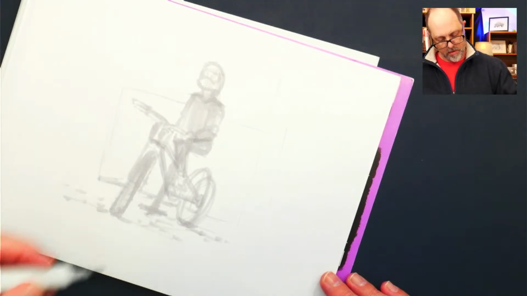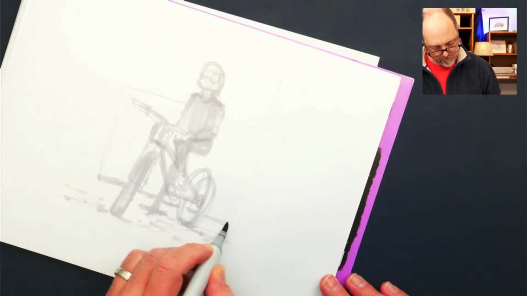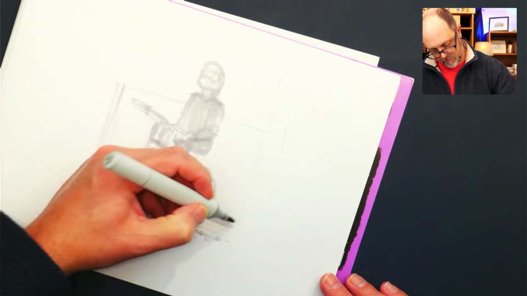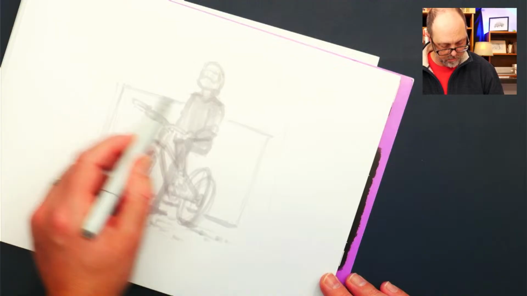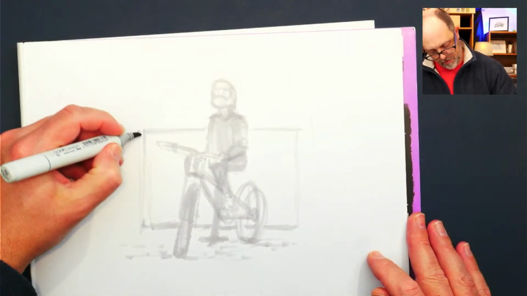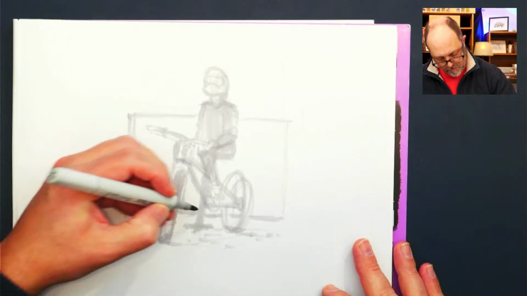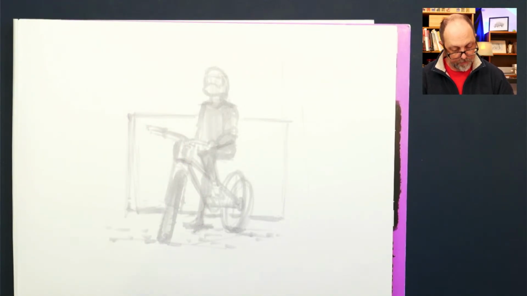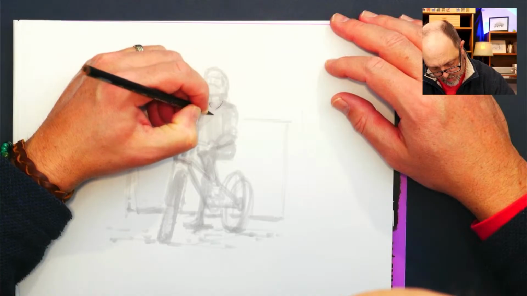So it's nice. Alright, so this little foot. Okay, now let's put him in his gear because he's got island gear. So it's going to be a tattered tee.